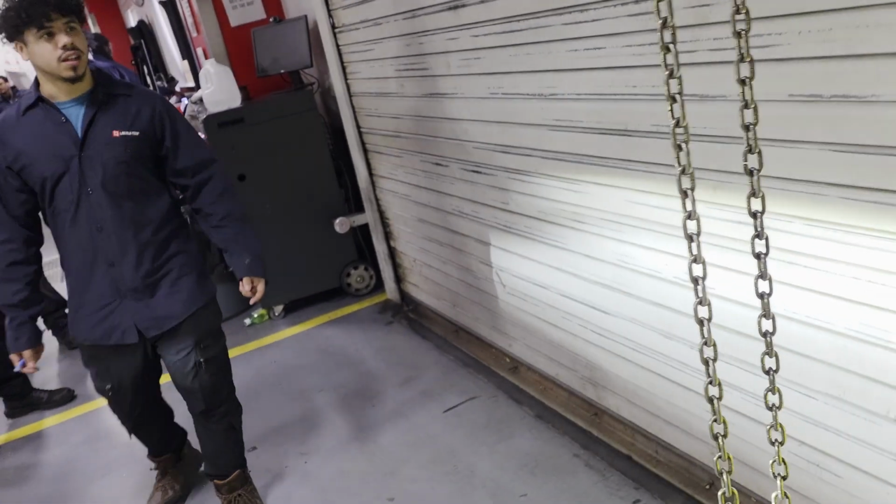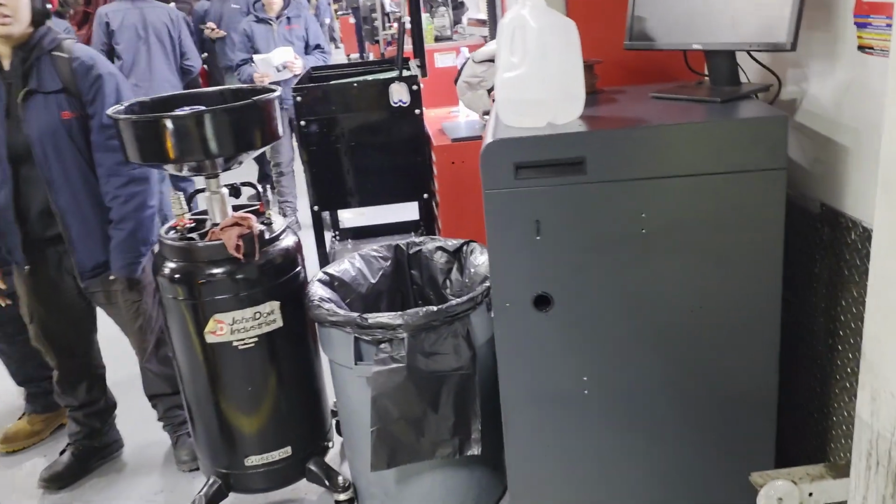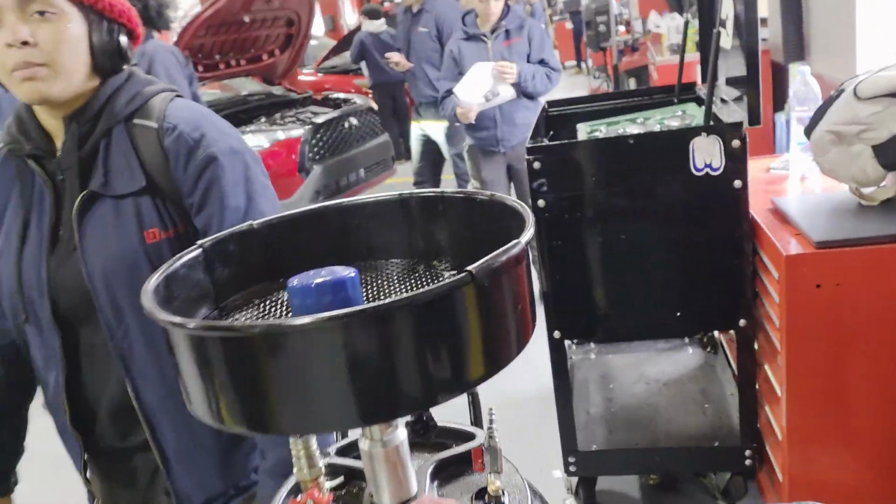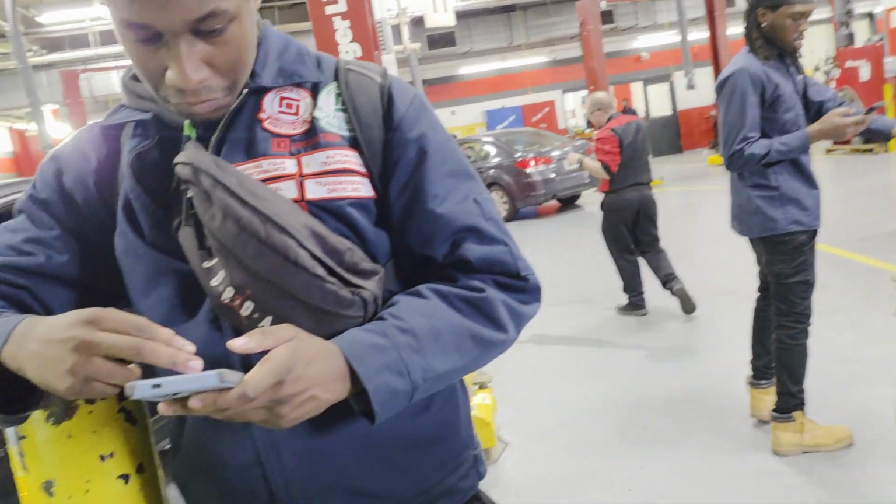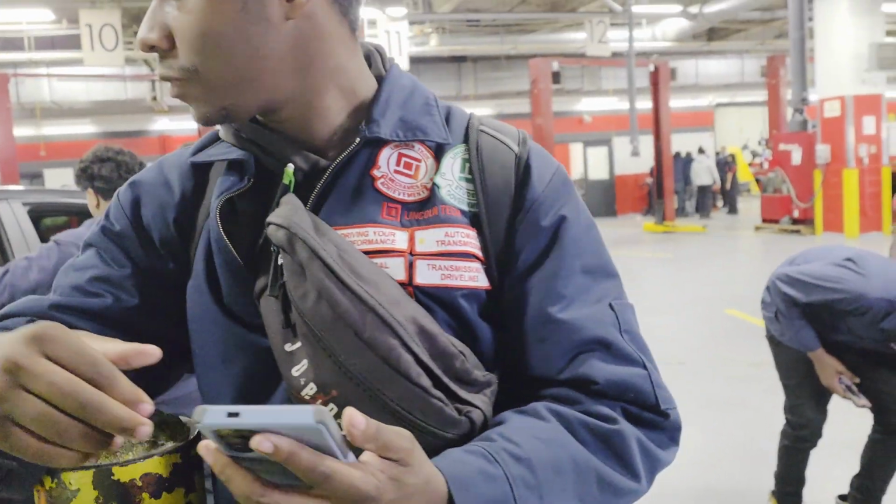Open that up. No, return our tools. Put your tools back. Put the exhaust back. No, you have to use a scanner too. You have to use your card scanner and then.